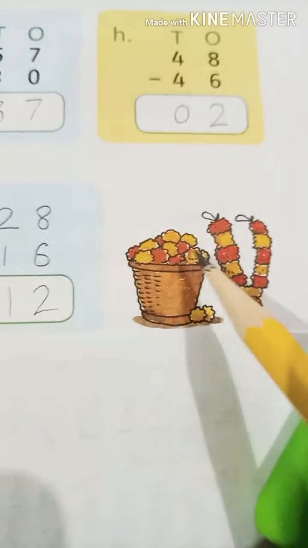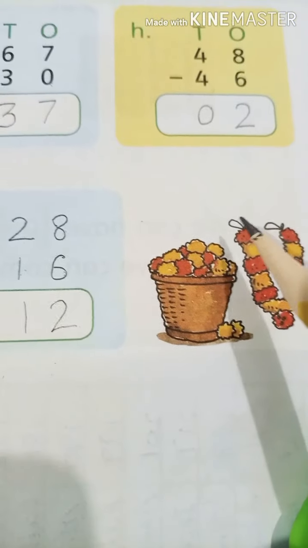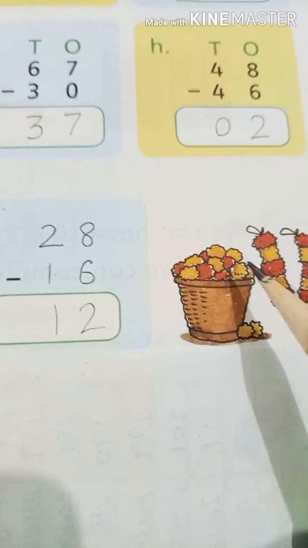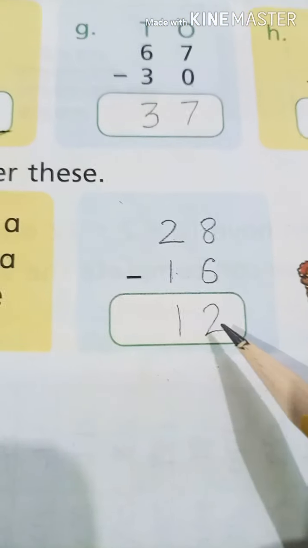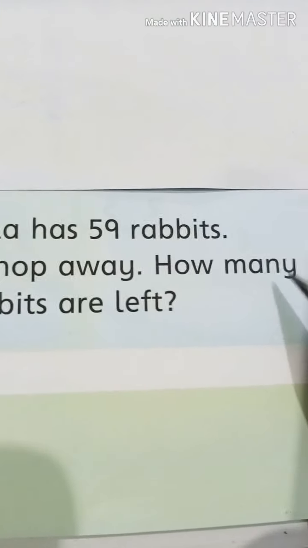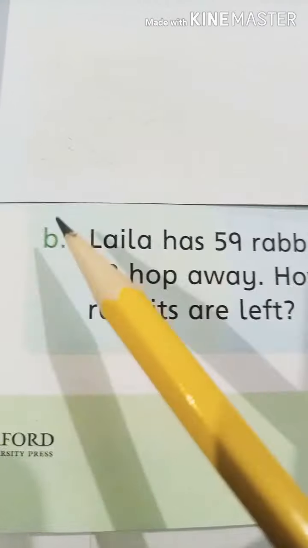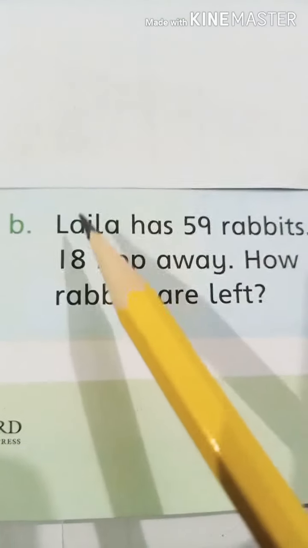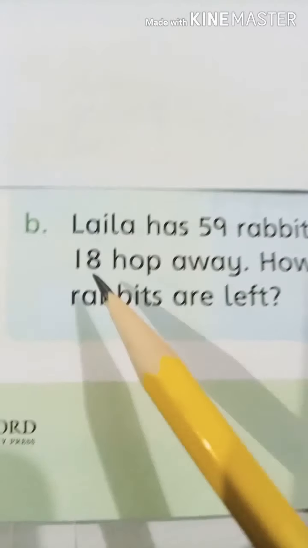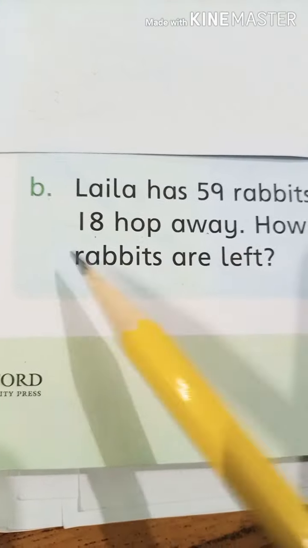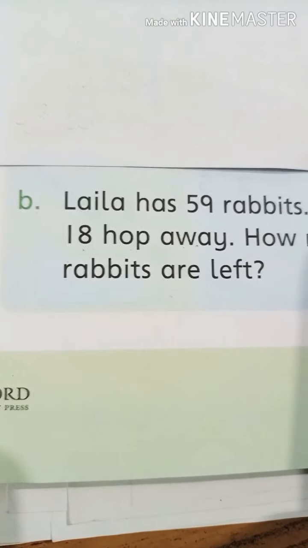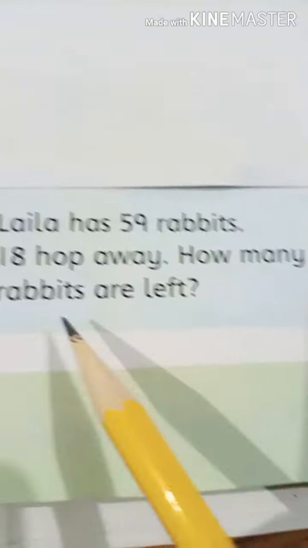Look in the basket. Here is the basket showing the flowers and having the 28 flowers. We have used the 16 flowers to make a garland and we're left with the 12 flowers. Okay, here is also another statement question for the subtraction. This is our last question of today's topic. Leila has 59 rabbits. Look in the picture, Leila has 59 rabbits. Okay, 18 hop away. 18 rabbits have gone. Okay, how many rabbits are left?